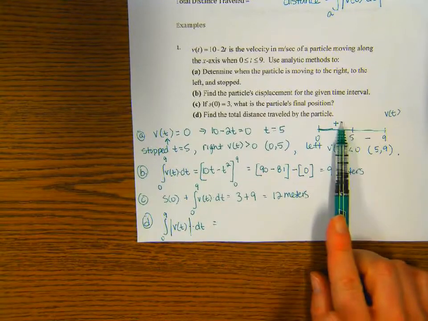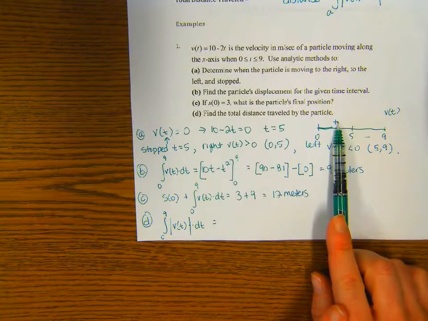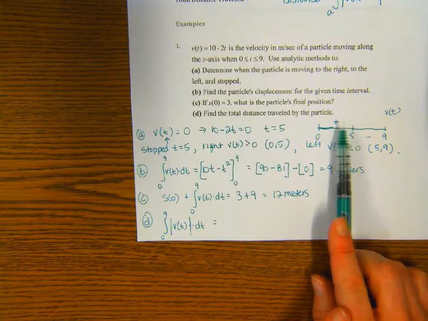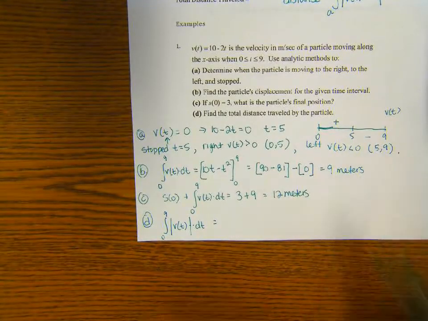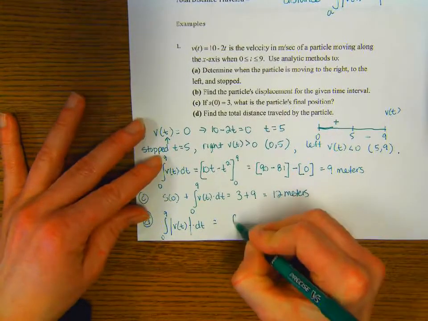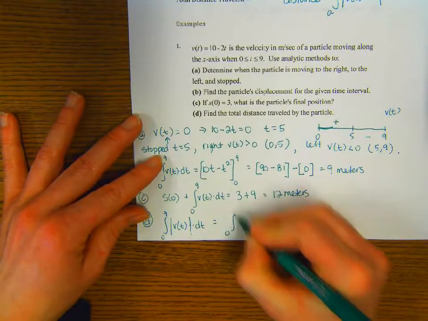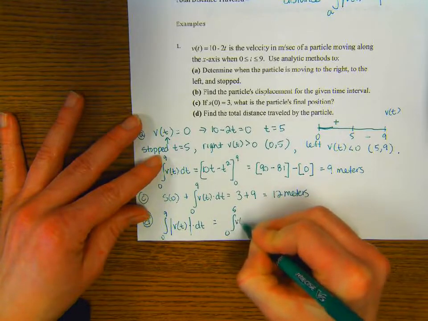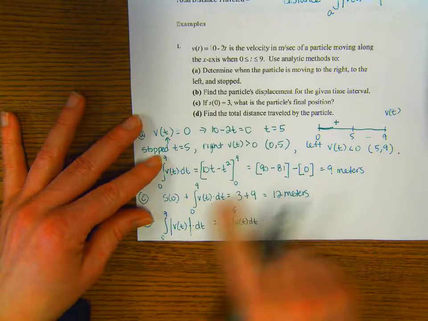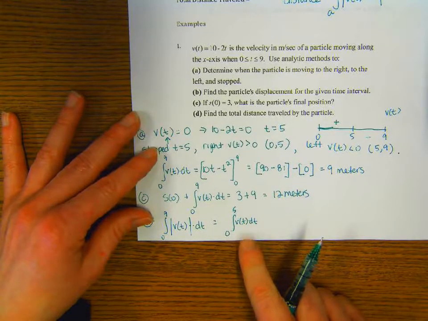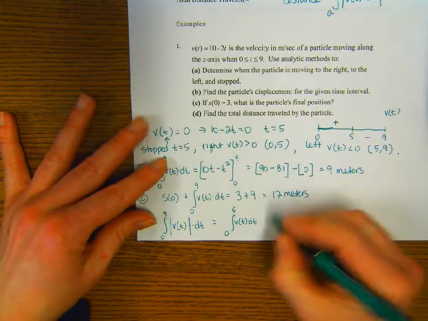If the velocity is above the x-axis here, isn't its area going to be still positive from 0 to 5? But negative from 5 to 9. So what I'm going to do is break this integral into two parts. I am going to go 0 to 5 v of t dt. I'm going to leave that alone because it's already going to be positive.